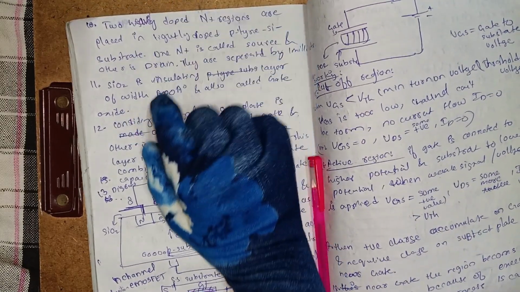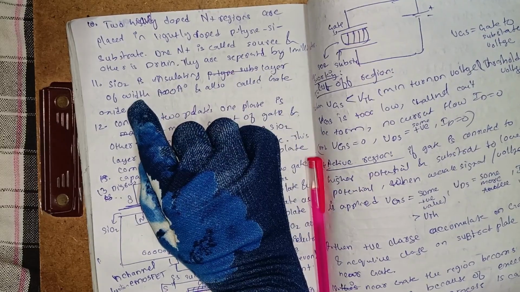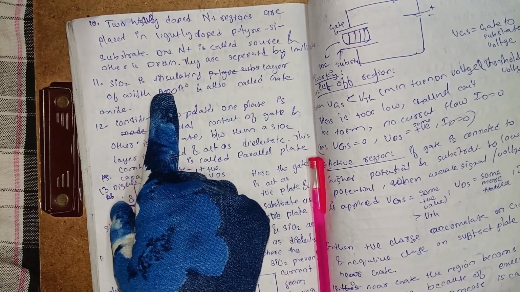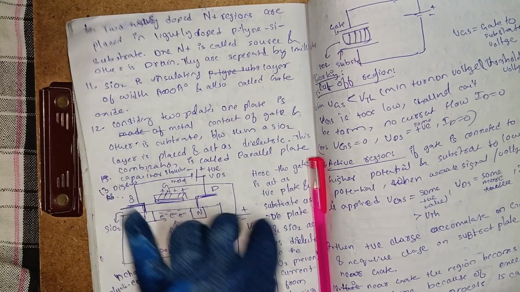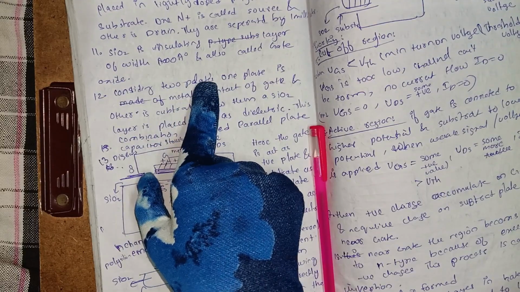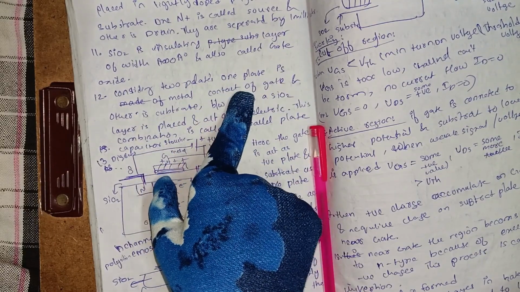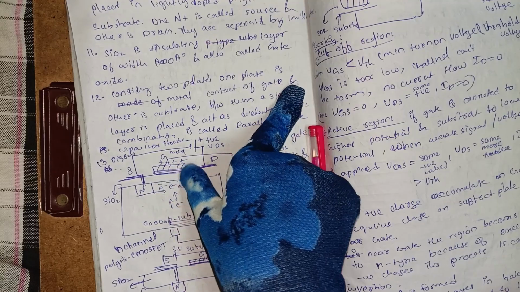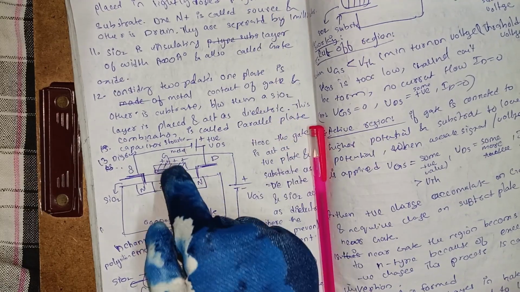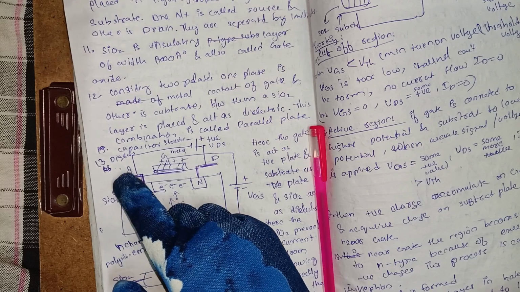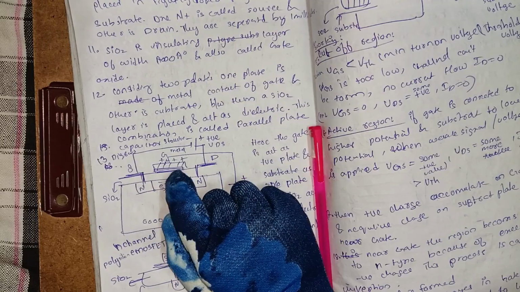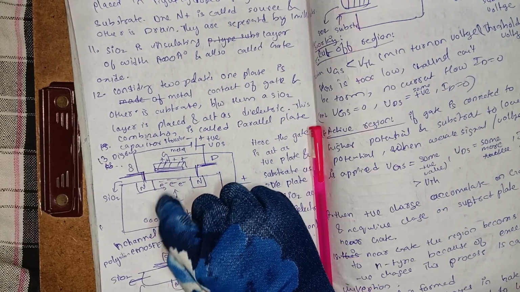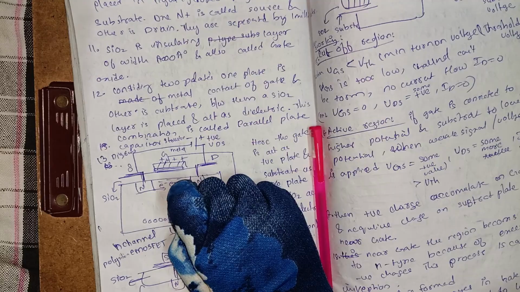And silicon dioxide is an insulating layer, means it is an insulator, of width 1000 angstrom, and also called the gate oxide. And consider two plates. One plate is of metal contact of gate. Here is the gate. Okay, so here the gate and silicon dioxide and the P substrate is considered as a parallel plate capacitor structure.